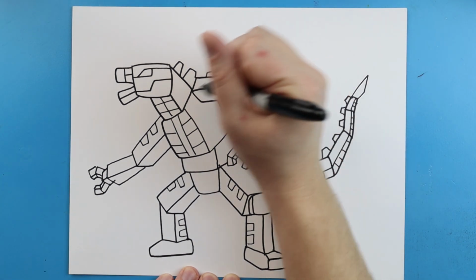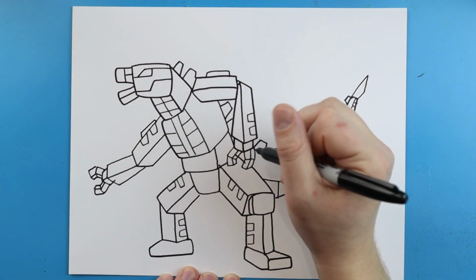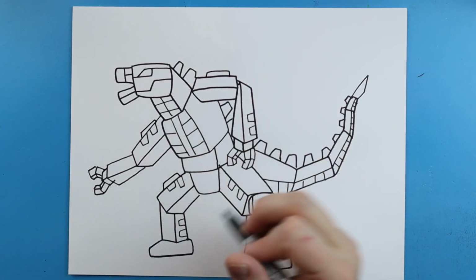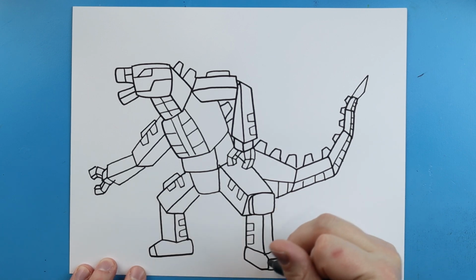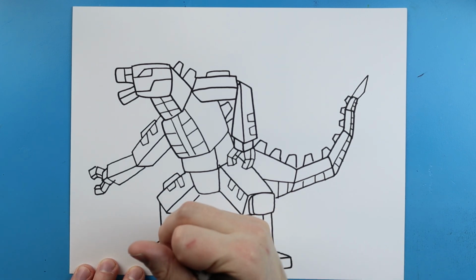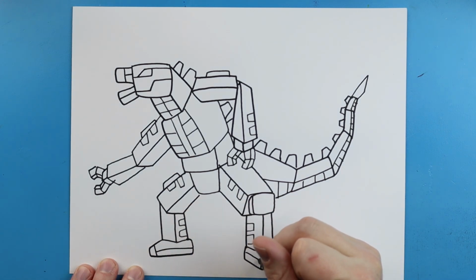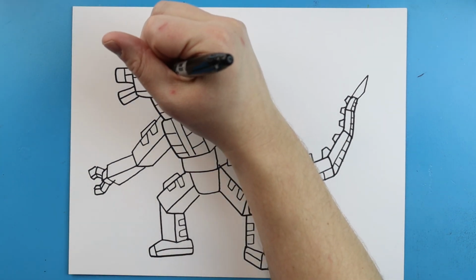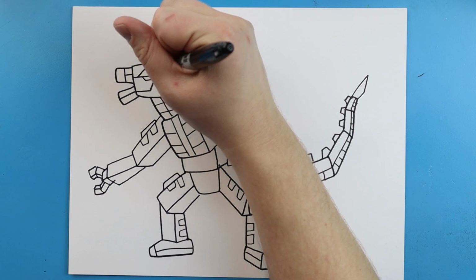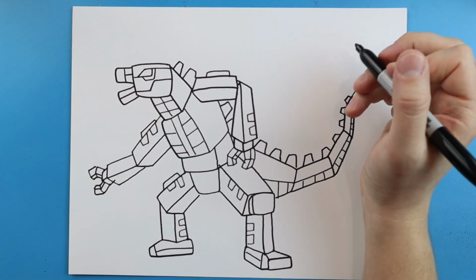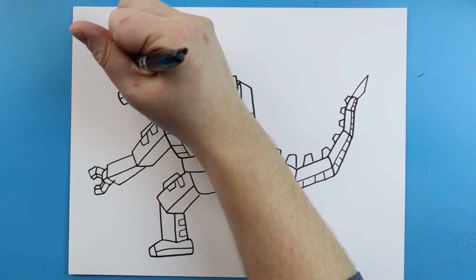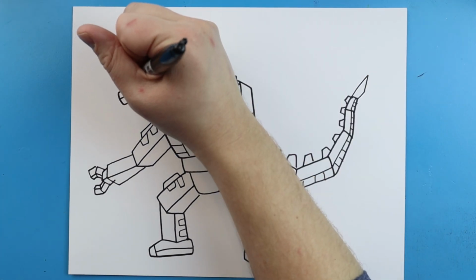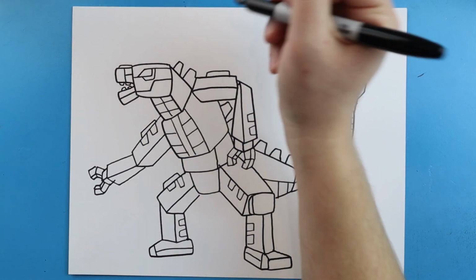We'll put a couple little extra kind of square and rectangle shapes on different parts of the body. And we'll draw some little lines right here. Another little line that goes down, over, and up right by the eye. Little line that goes up and over. Then we'll add some little kind of square teeth in here.